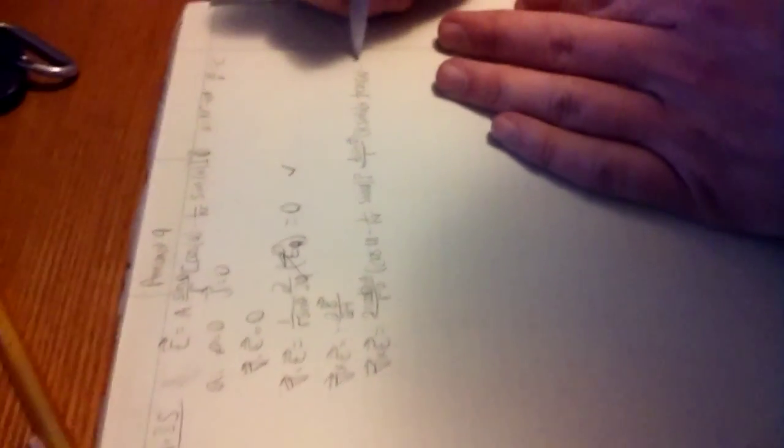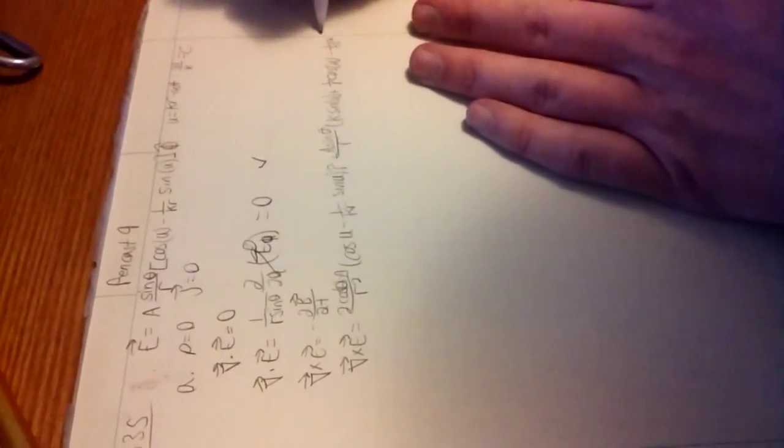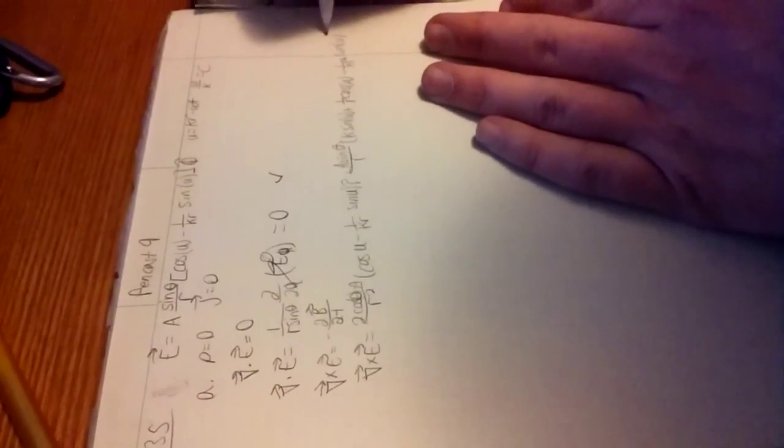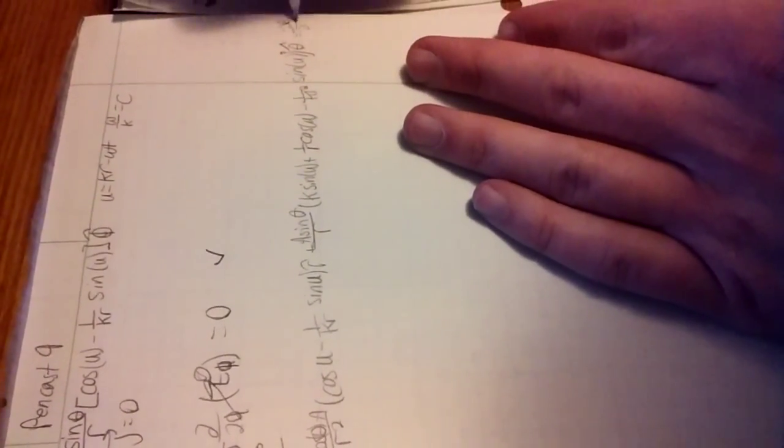So this del cross E is going to give us 2 cosine theta times A over r squared, cosine of u minus 1 over kr sine of u, in the r hat direction, plus A sine theta over r, k sine of u plus 1 over r cosine of u minus 1 over kr squared sine of u, in the theta hat direction, which should equal the negative partial of B with respect to t.